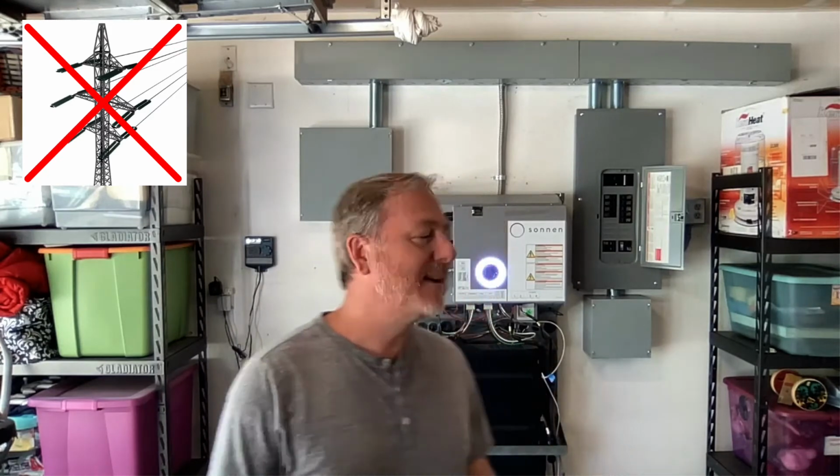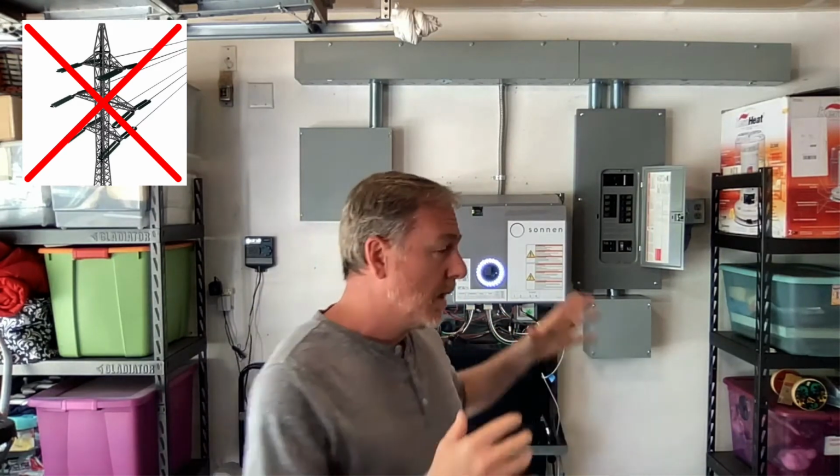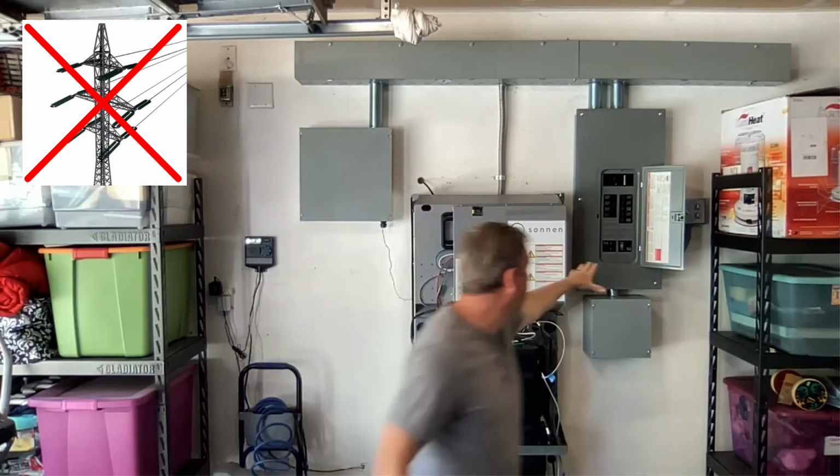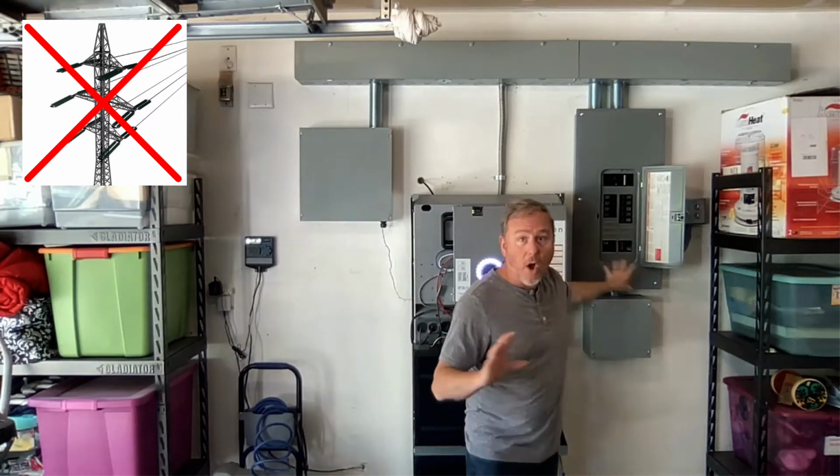Yeah? All right. So where were we? The grid is out. The lights and everything came back on. Something else really cool that happens is that the PV inverter, which the breaker is right here, along with all the other circuits that are getting battery power, looks at that and says, oh wow, my grid is back.